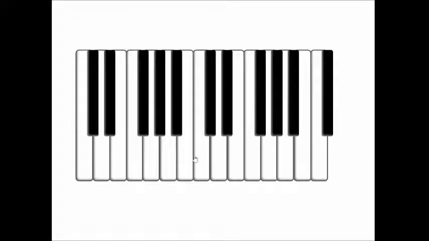Right, so what is a whole tone then? Well, a whole tone is double a semitone. So a semitone, as we now know, from C is C sharp. So a whole tone being double means you take 2 steps. 1, 2. So a whole tone from C, 1, 2, is D.